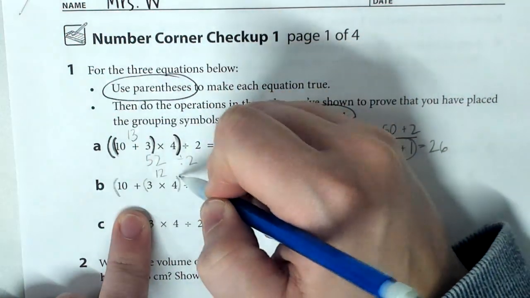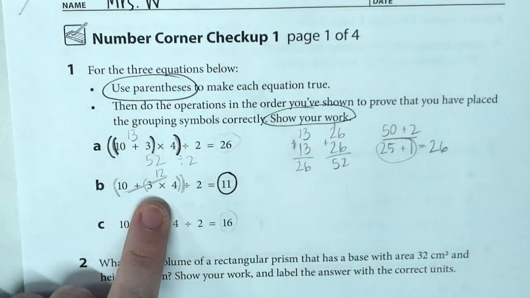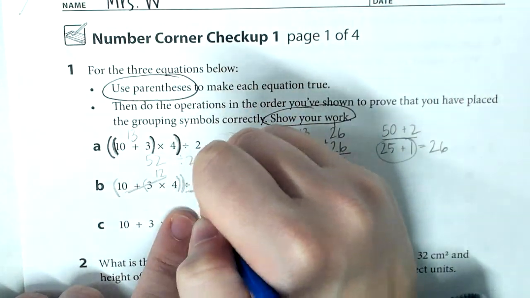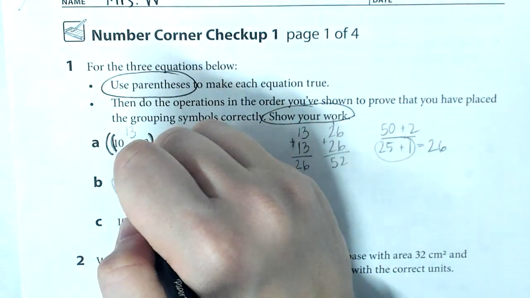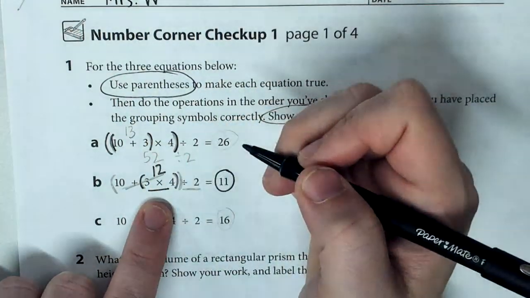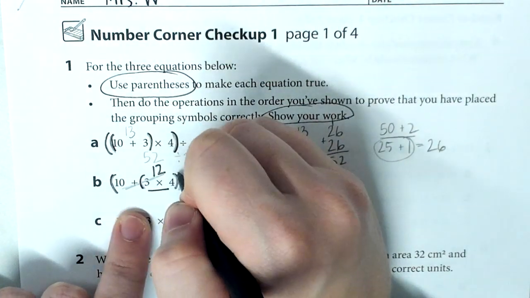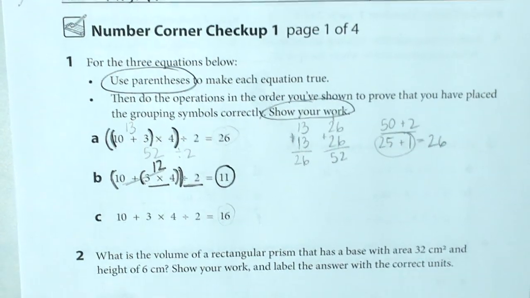Do this step first. 12 plus 10 is 22. And now cut it in half. Do I get 11? I do. So I can put my parentheses here for my first step. I get 12. My next step is I added 10. And then the last step is I divided by 2.